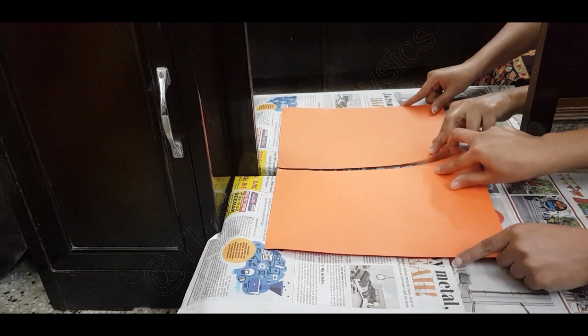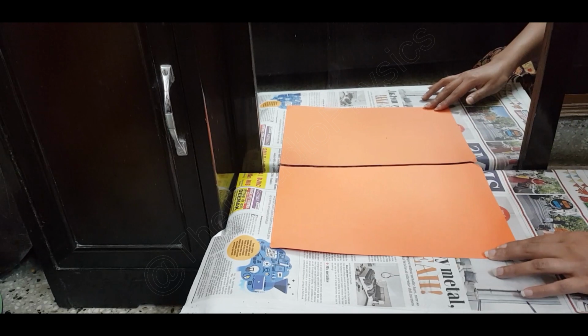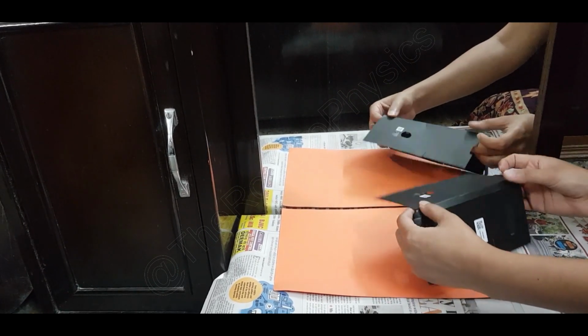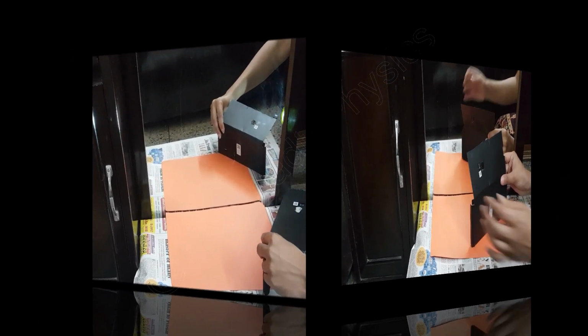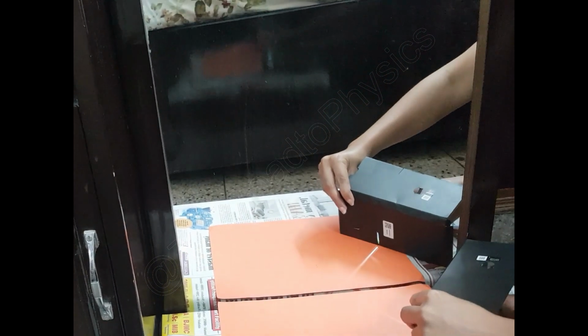Now, place the plain sheet of paper over a support so that the mirror is perpendicular to it. Hold your slit vertically on the sheet at an angle to the mirror. Switch on the torch and hold it in such a way that light passes only through the slit. Switch off the lights to clearly see the reflection of light.